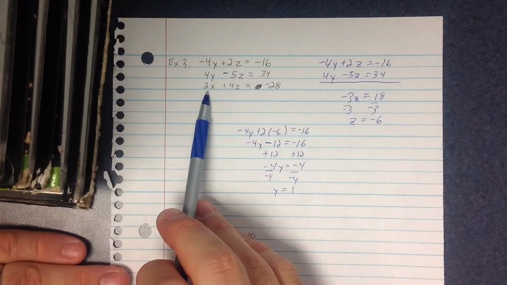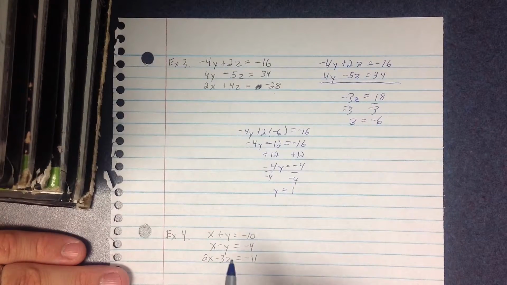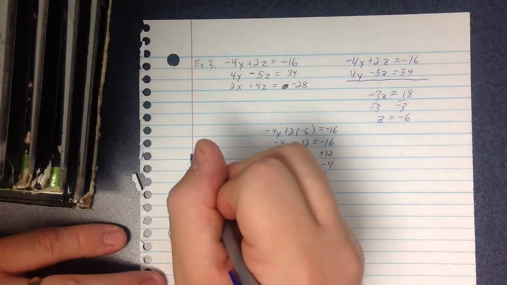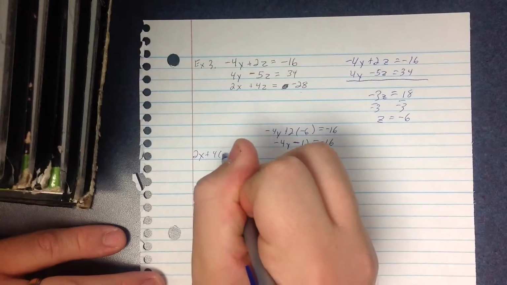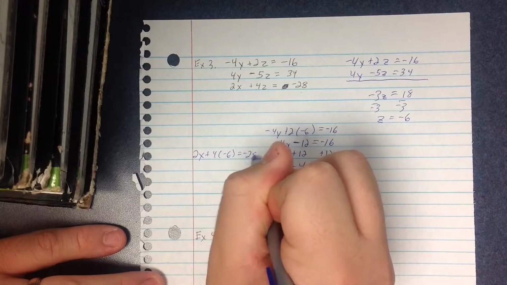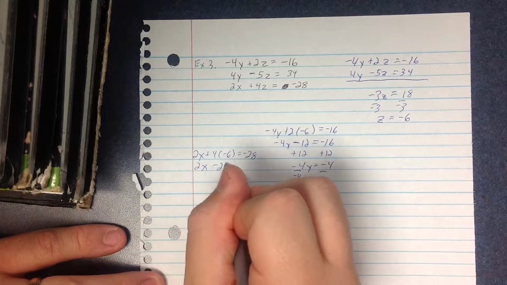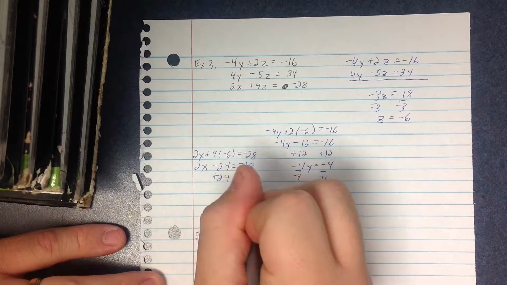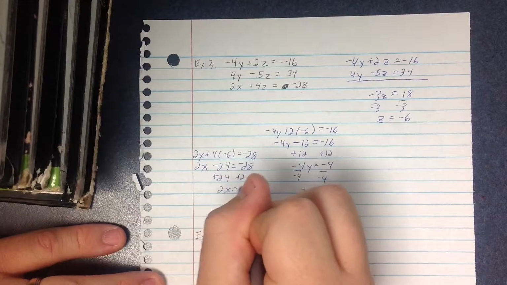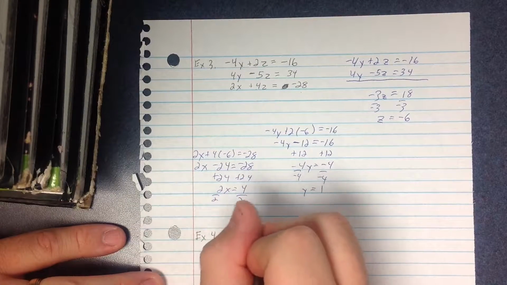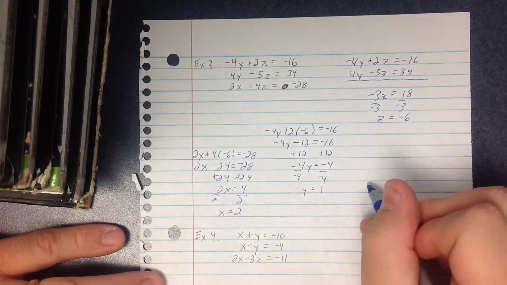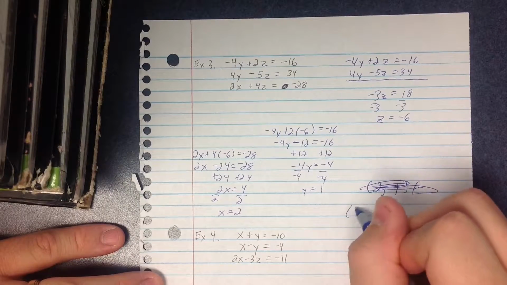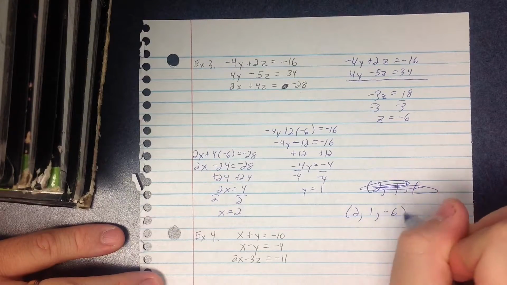Then I've got to find x, so 2x plus 4z equals negative 28. And I know z is negative 6, so 2x plus 4 times negative 6 equals negative 28. So 2x minus 24 equals negative 28. Add 24 to both sides. 2x equals 4. Divide by 2. X equals 2. So x is 2, y is 1, z is negative 6.